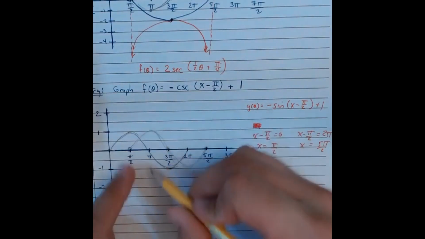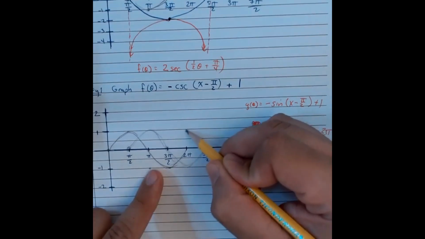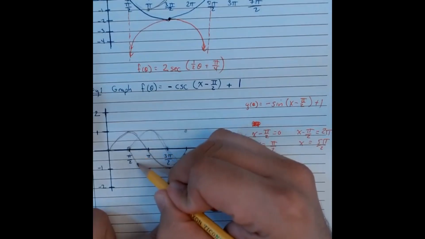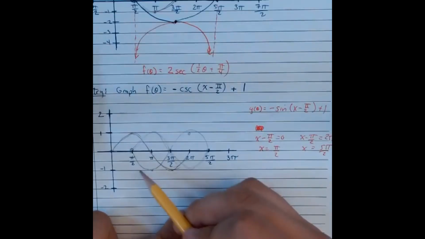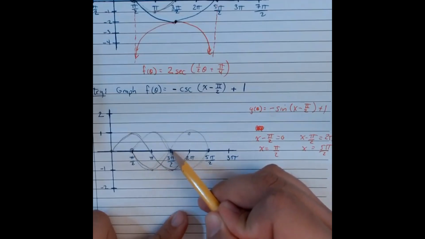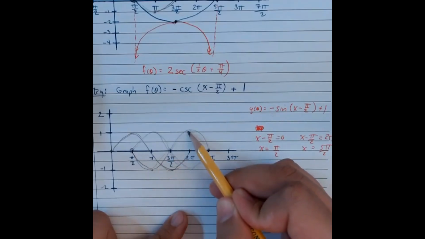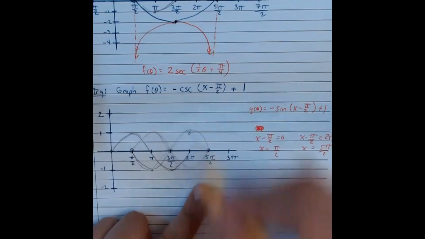But now this maximum comes down here to be a minimum, and this minimum comes up here to be a maximum. So the graph now looks like this. It's upside down. So it goes from here down, then back up here. Now it's at a maximum, whereas it was at a minimum before, and now you come back down here.